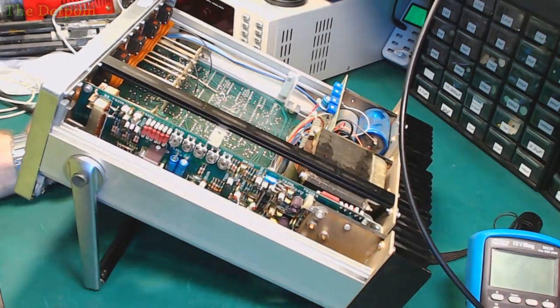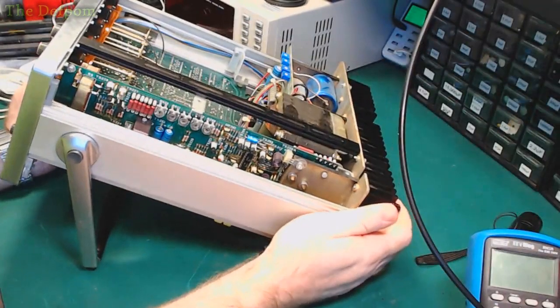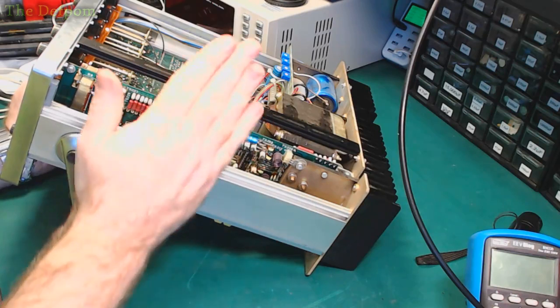Zoom in on the camera. I'll get it. So I'll get the camera to focus on the right spot.